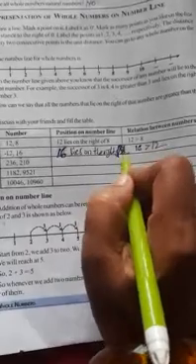With respect to 12, 16 lies on the right side of 12. Why? Because 12 is the smaller number when compared to 16.